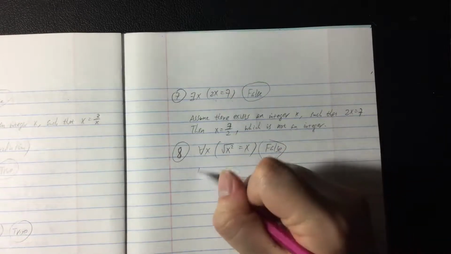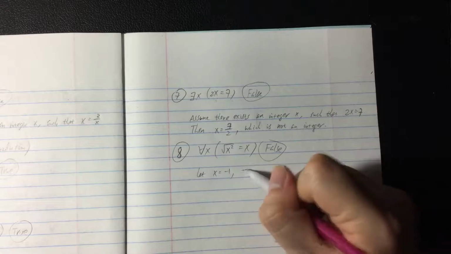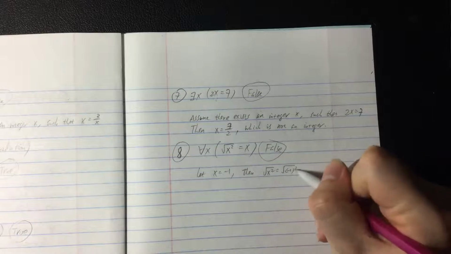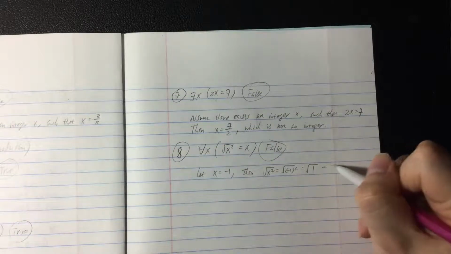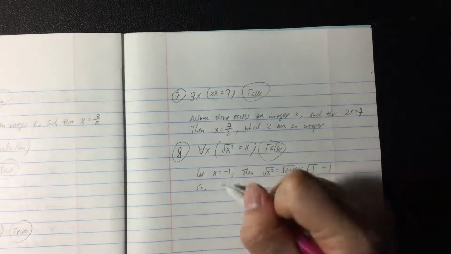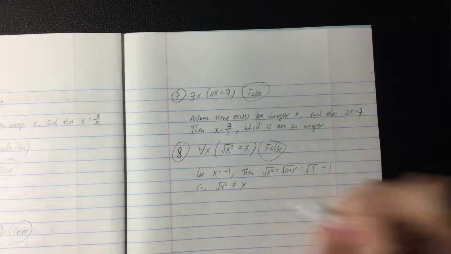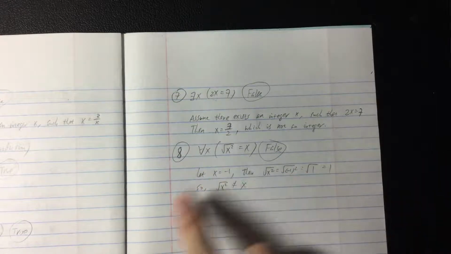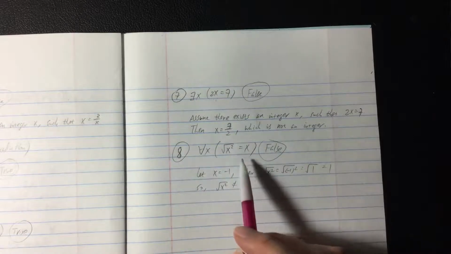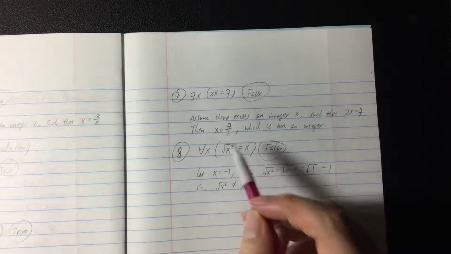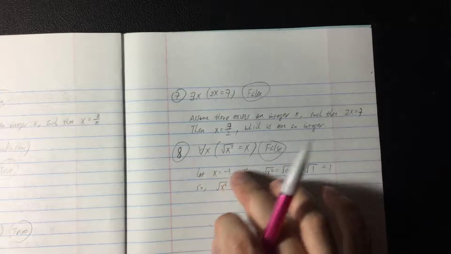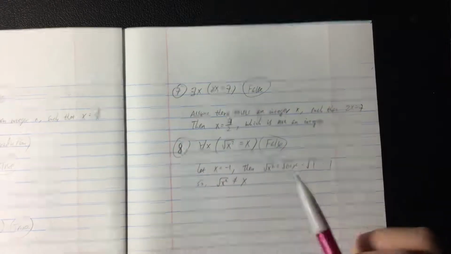So let x equal to negative 1. Then square root of x squared equal to square root of negative 1 squared. Negative 1 squared is 1. Square root of 1 is 1. Then we can see that square root of x squared doesn't equal x. Square root of x squared is positive 1, x is negative 1. They are not the same. For the statement for all x, P of x, the example that makes this statement false is called a counter example. So x equal to negative 1 is a counter example for this statement.